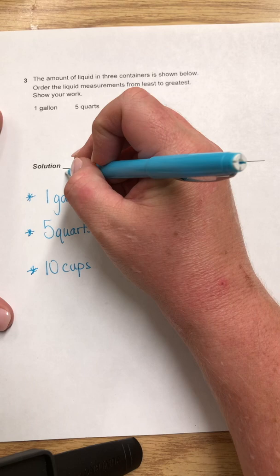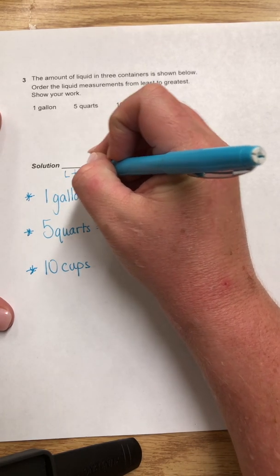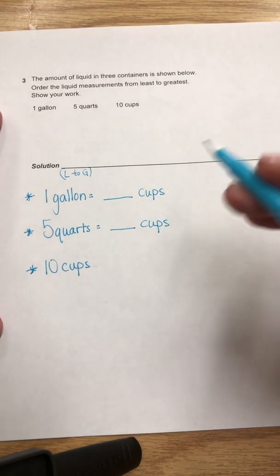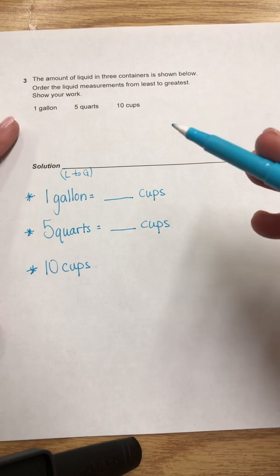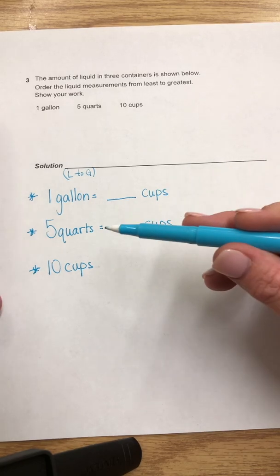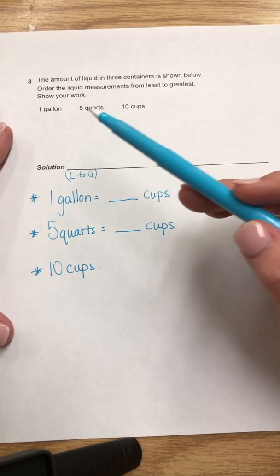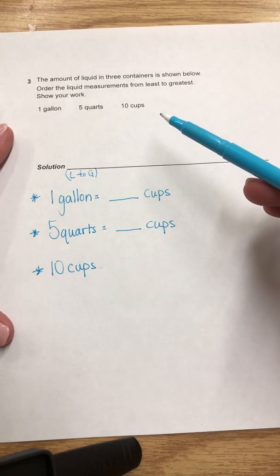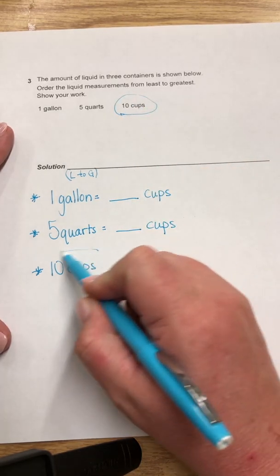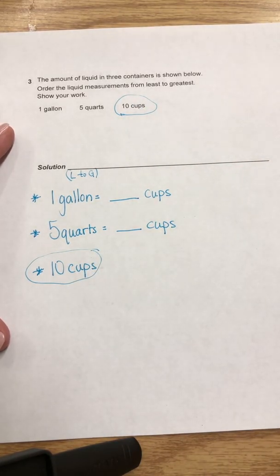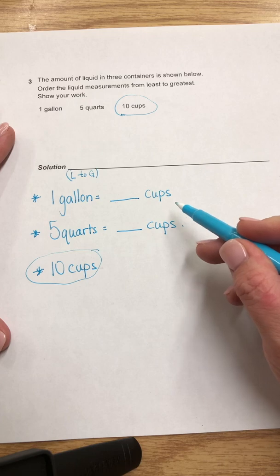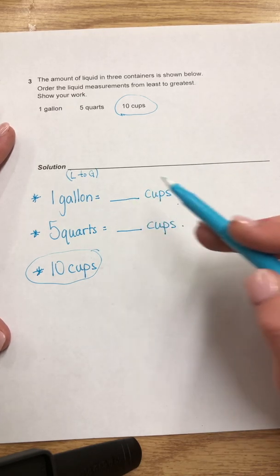So I'm going to make myself a note. L to G, least to greatest. Okay, but I know right now I can't really compare these because they're in gallons, quarts, and cups. So what I want to do, I always want to change largest units to smaller units. And out of gallons, quarts, and cups, I know that cups are my smallest unit. So for this particular one, I'll be thinking of it just as 10 cups. But I'm going to change these two, 1 gallon and 5 quarts, to cups so that I can compare them to 10 cups and see which one is the least up to the greatest.